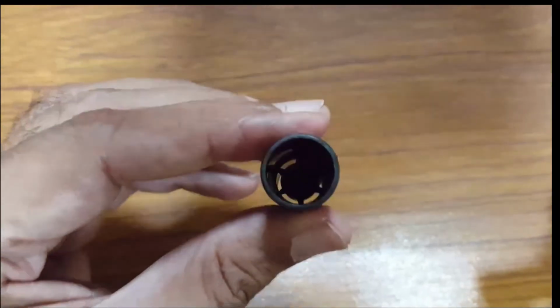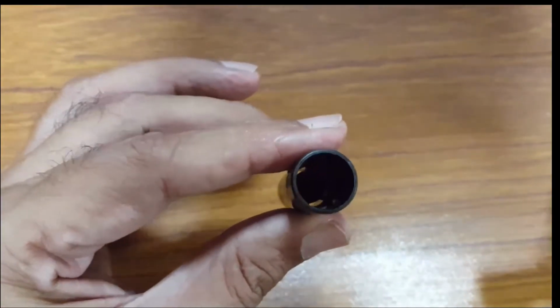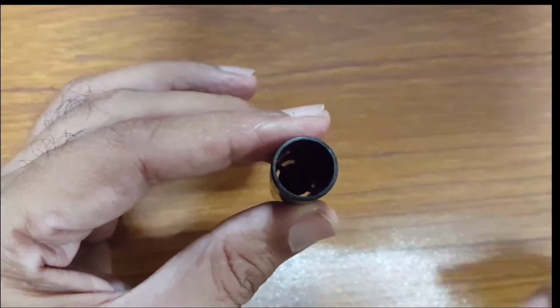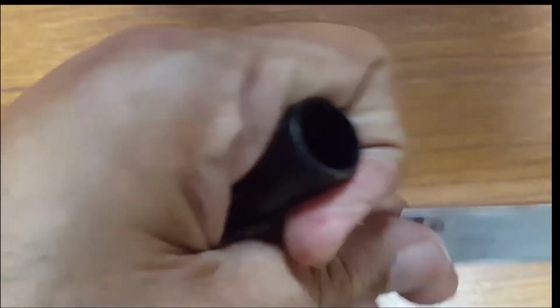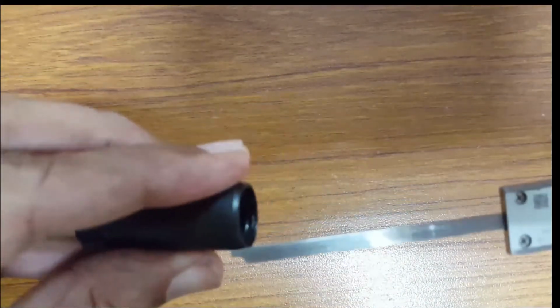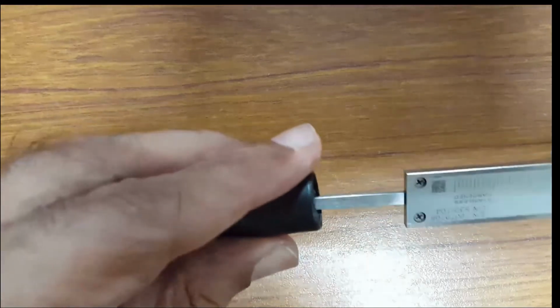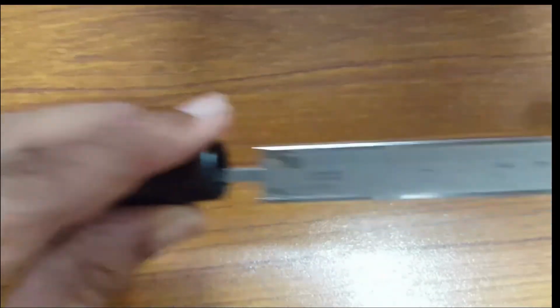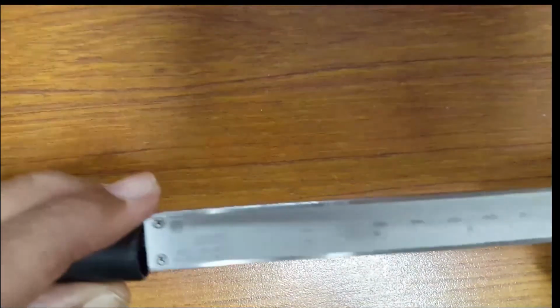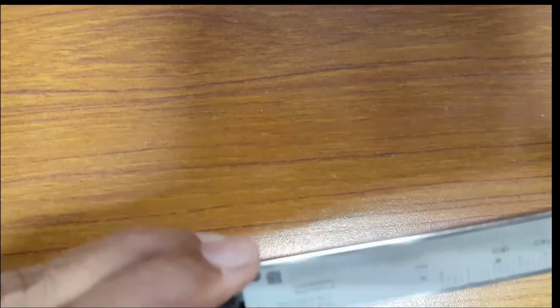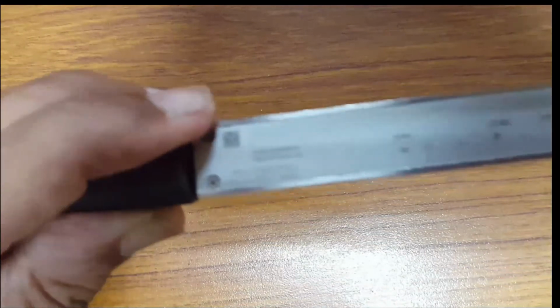Now we want to take the depth of this object. As you see, the depth is very deep, so it will be measured by the depth gauge here. We open the depth gauge and insert it here in the object and slide from the top. Now it is fixed.